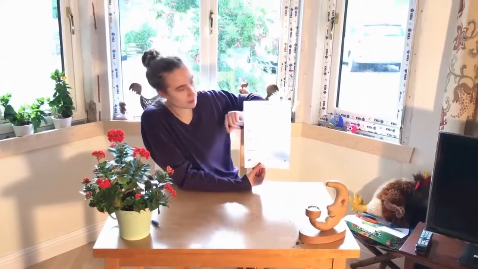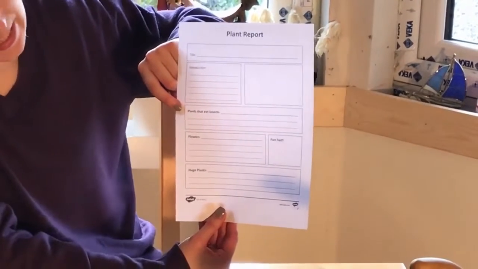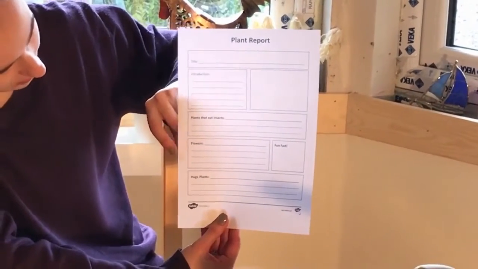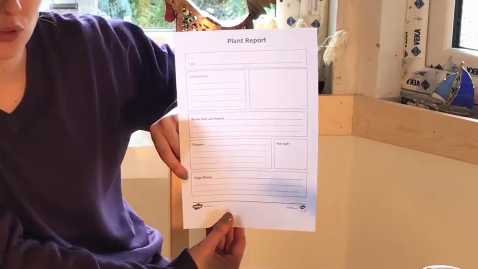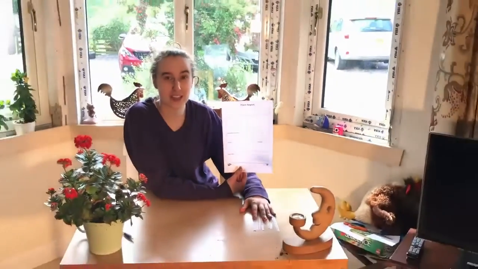One of the main features that we have learned about in reports is subheadings, and I have already for this report put your subheadings in. So we've got plants that eat insects, flowers, and huge plants. So what we need to do is we need to put our facts into the correct categories for each part.